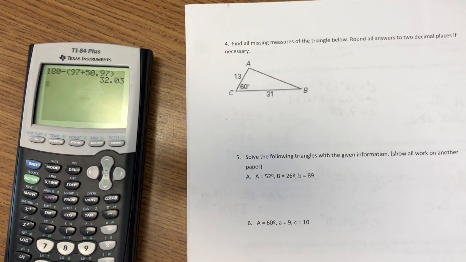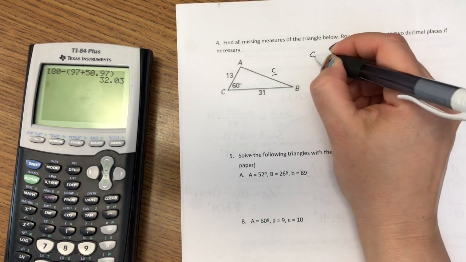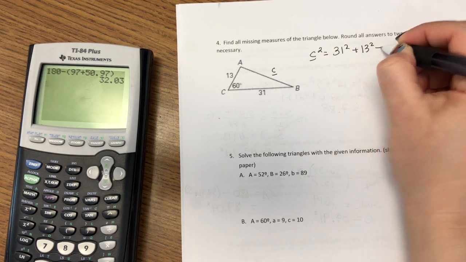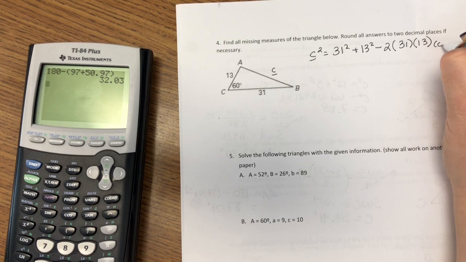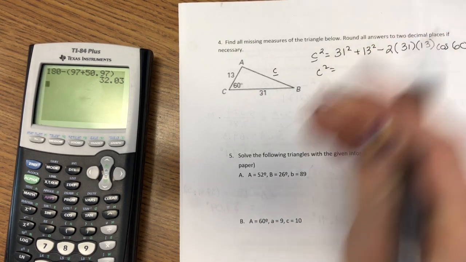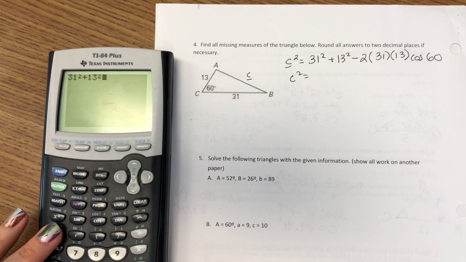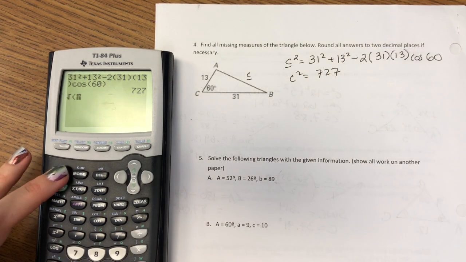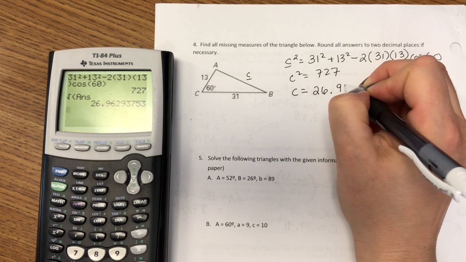Find all the missing measures. So we got to find side C to start. I'm going to use law of cosines. So a squared plus b squared minus 2 times a times b cosine of 60. The square root of that is 26.96.